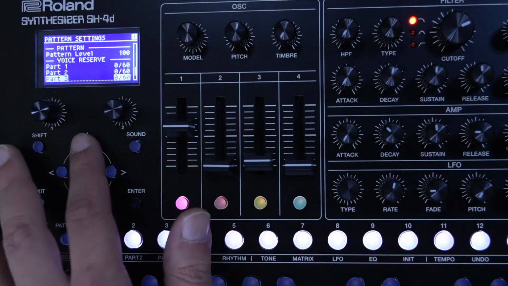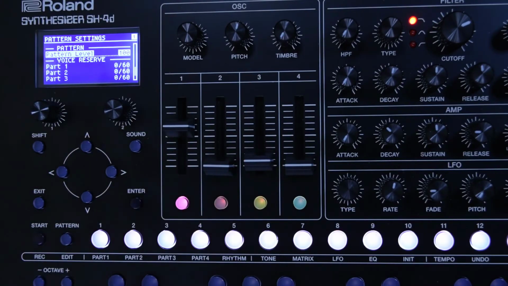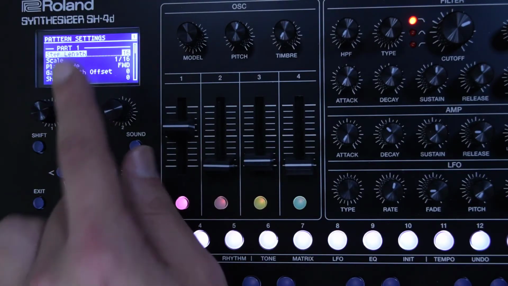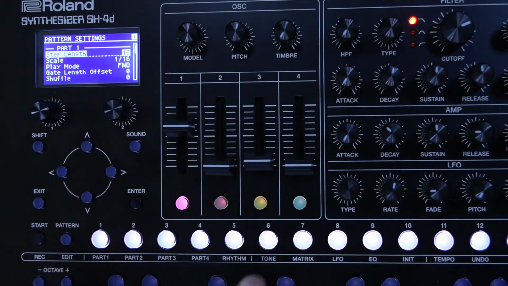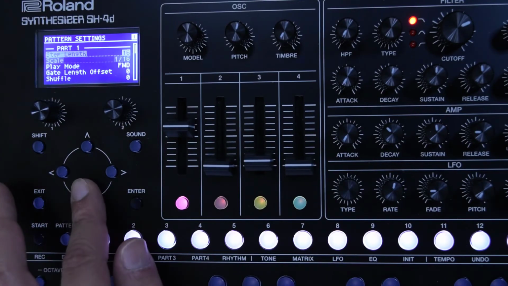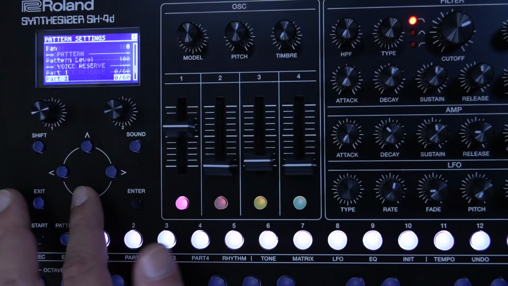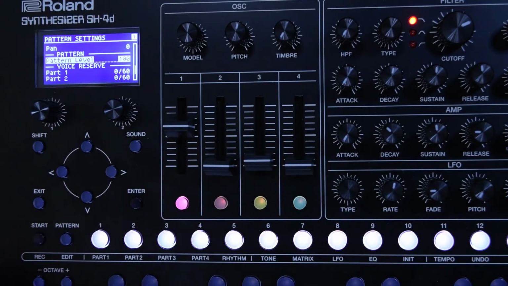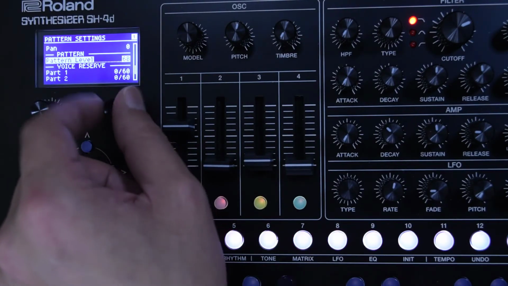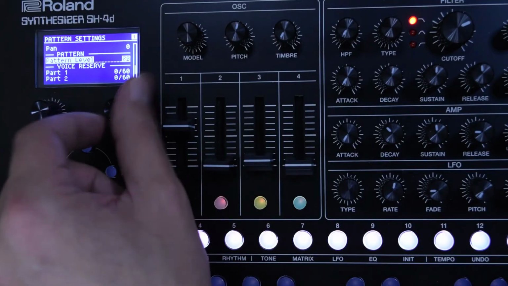Then you have some other options within the pattern, right? All of this belongs to the part, not to the pattern. The pattern is the whole thing. The part is going to be just this part. So if I go to the pattern, it's going to be the level of the whole pattern, talking about the whole thing. You have a different gain stage from here, but it's for the whole thing.